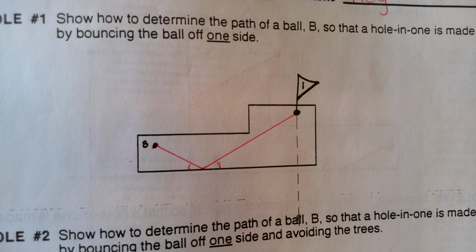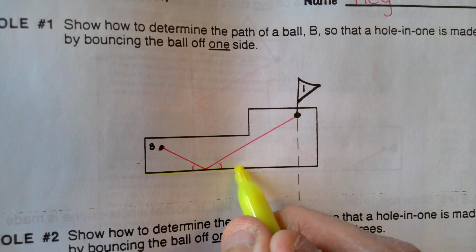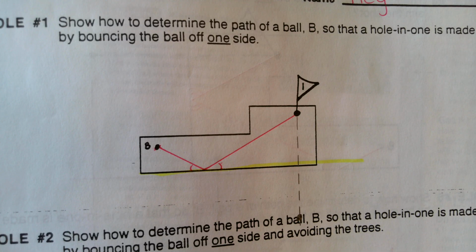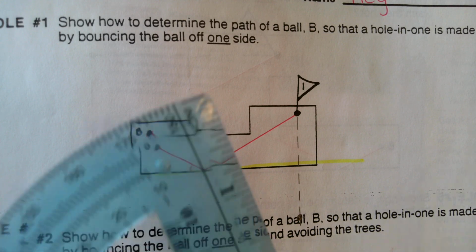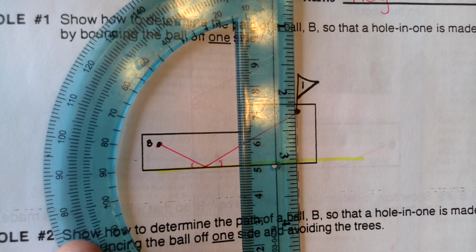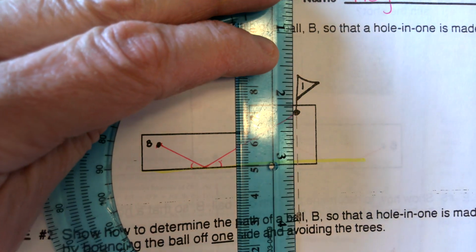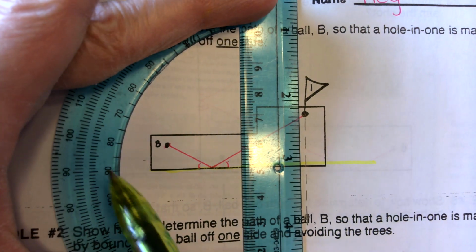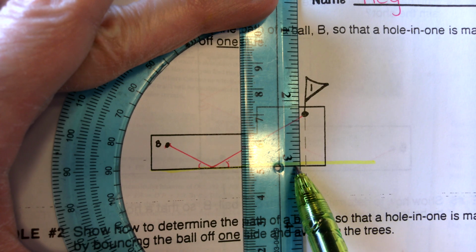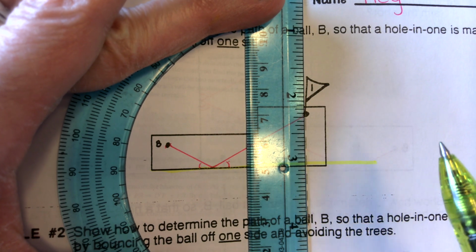This is the wall you're hitting. That's your reflecting line. Sometimes you have to extend it because it doesn't even fit on there. Your protractors will be easier because yours are smaller than mine. You set it up so that it's at a 90-degree angle. Look up here, 90, right through the zero. Slide it over.